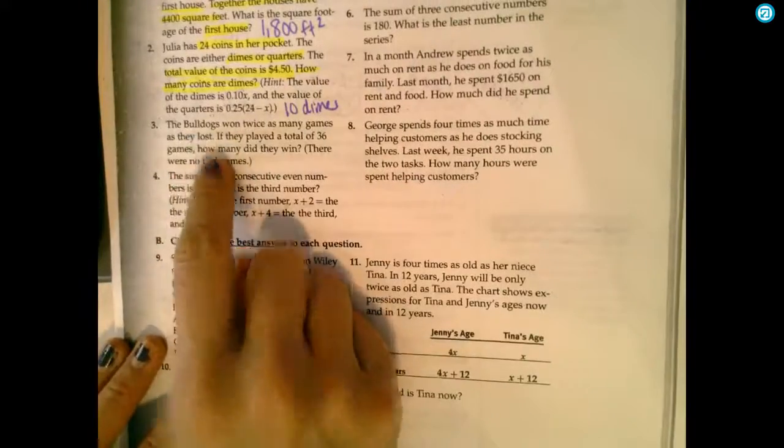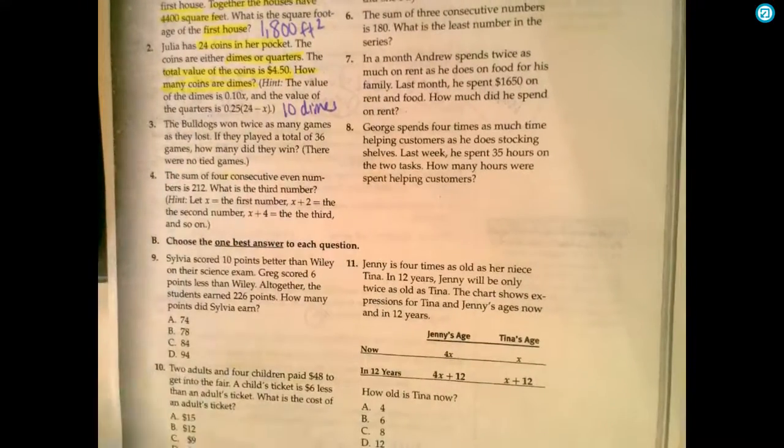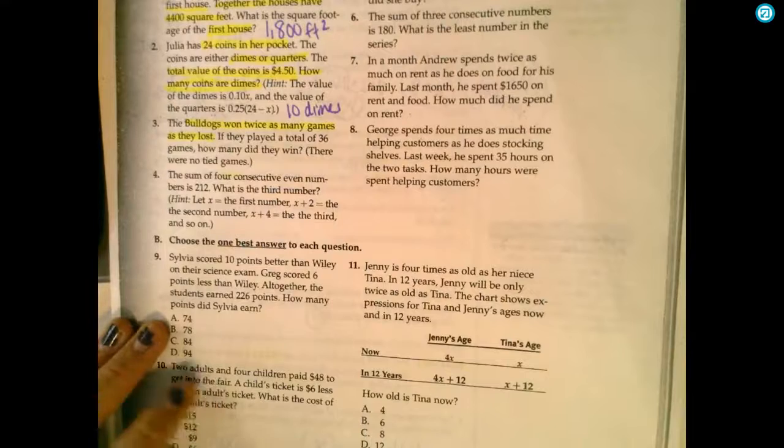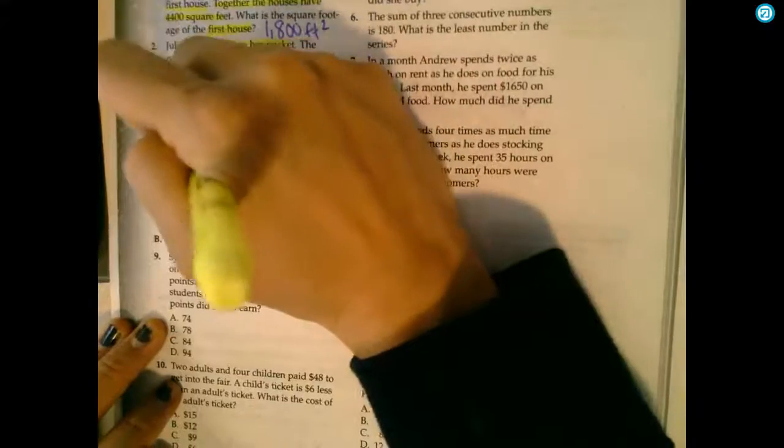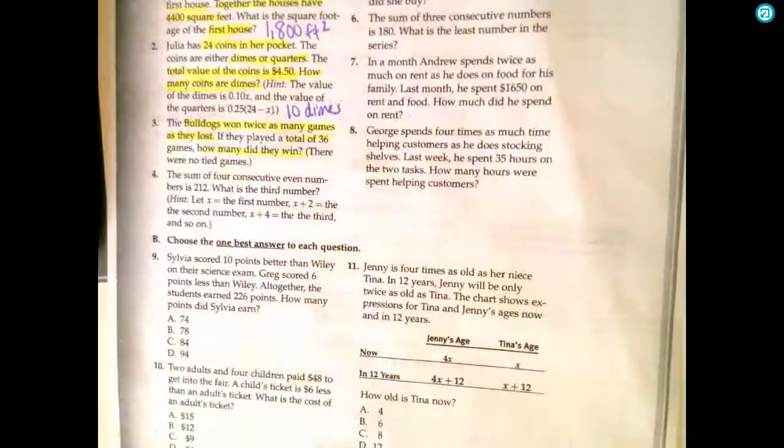Number 3, the Bulldogs. The Bulldogs won twice as many games as they lost. If they played a total of 36 games, how many did they win? Okay, so here's this team. How many wins did they have?